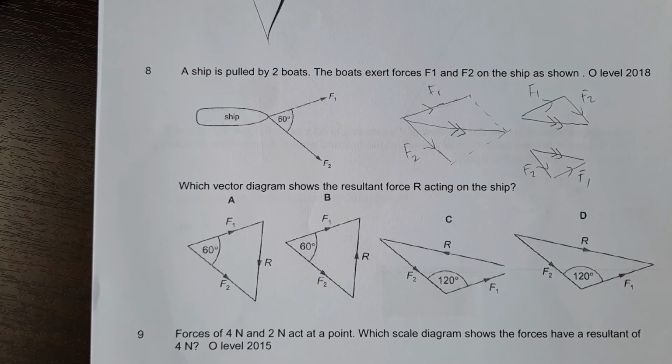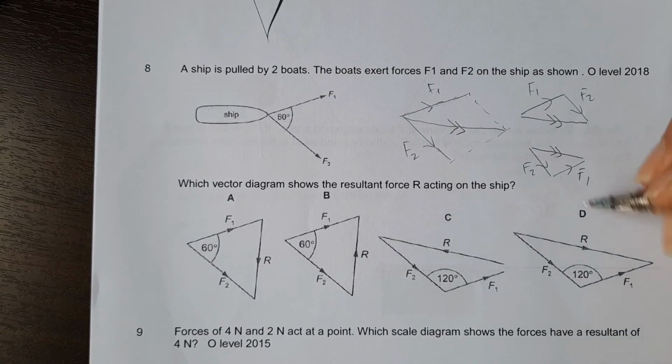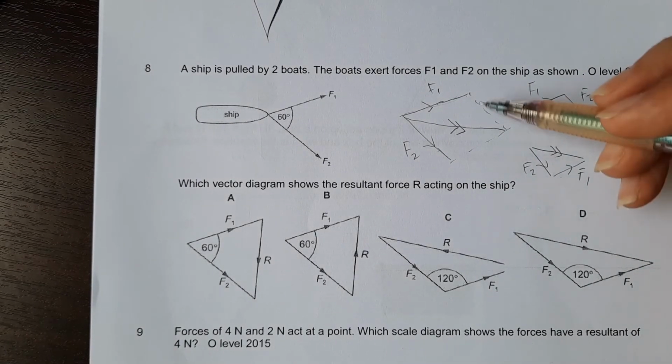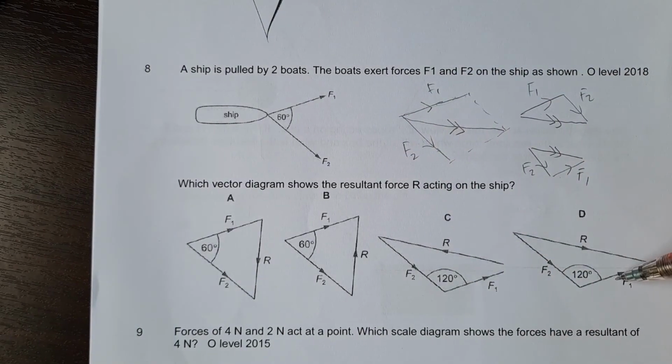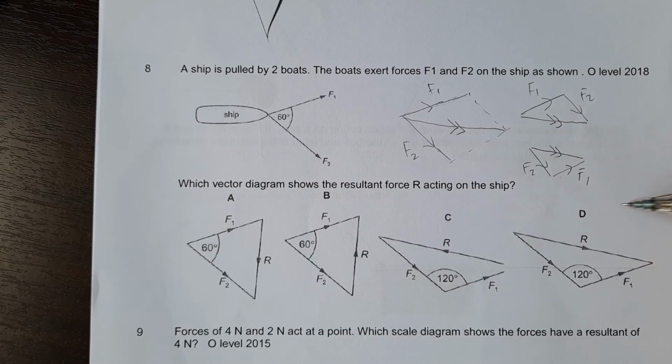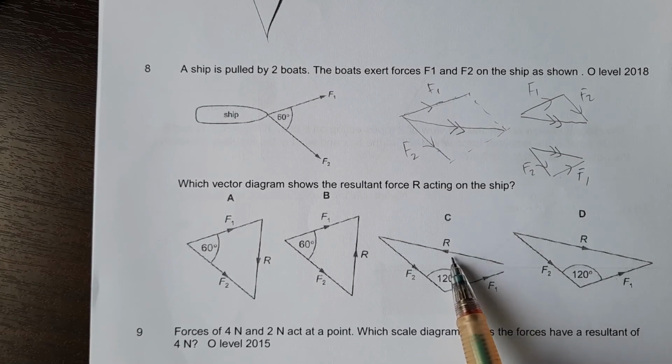So then you have a look. Which one would it be over here, right? And then you can see from there that what they have done is, from here you shift this vector here, and this will resemble this, right? So the answer is D. The rest you've got to be very careful. You might think this one is the answer, but you look, the arrow is different.